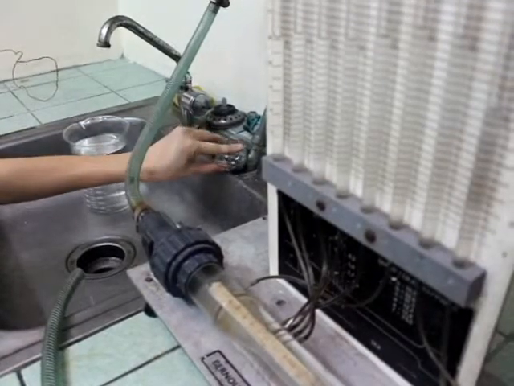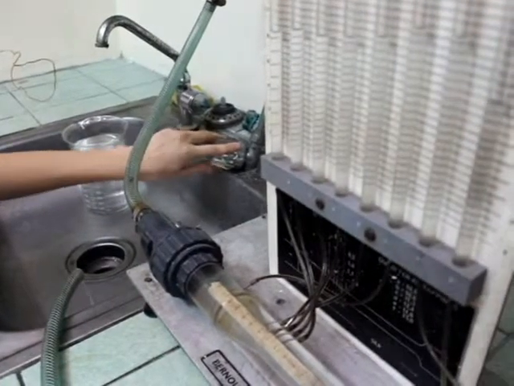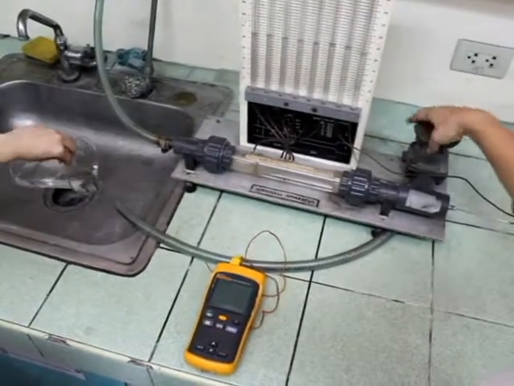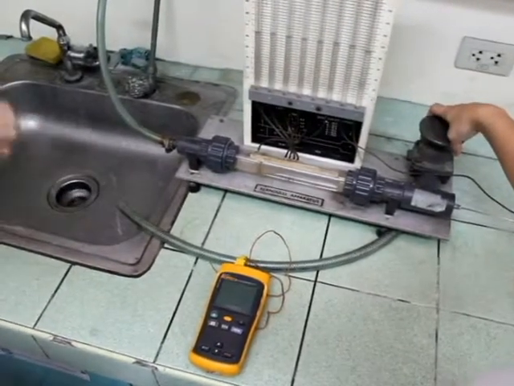After doing the experiment, turn off the faucet and drain the water from the apparatus. Finally, clean up the working area.